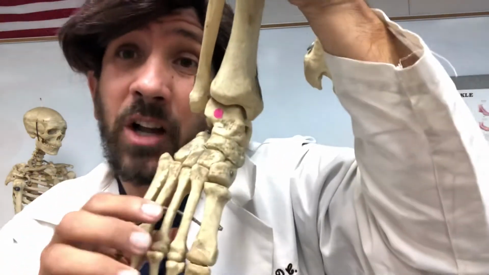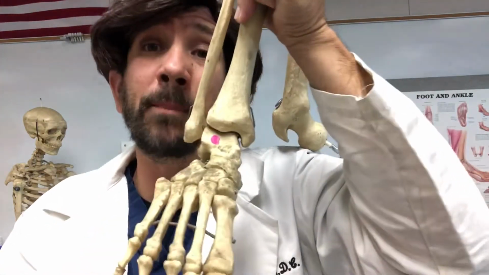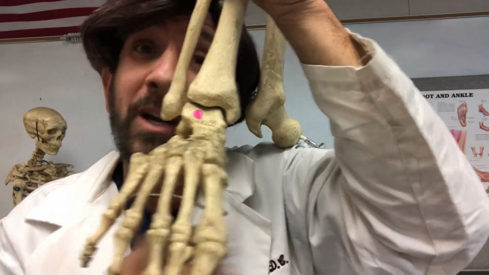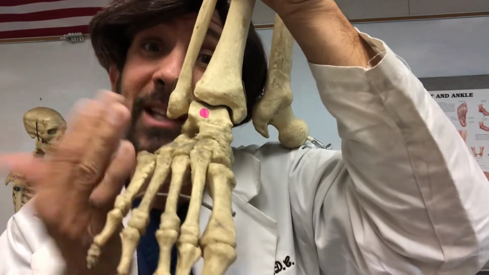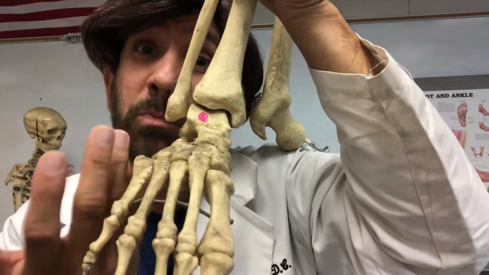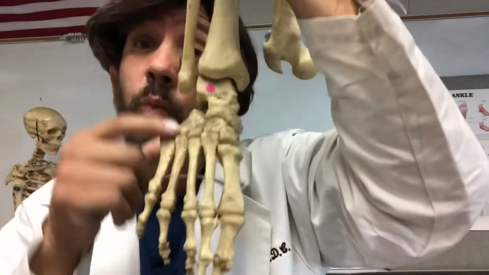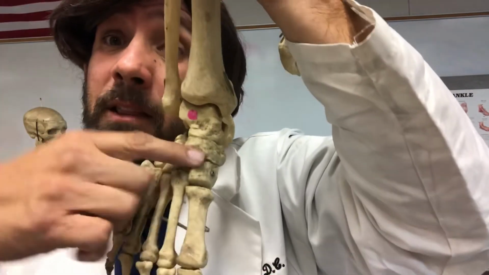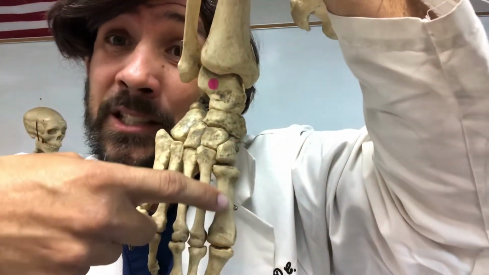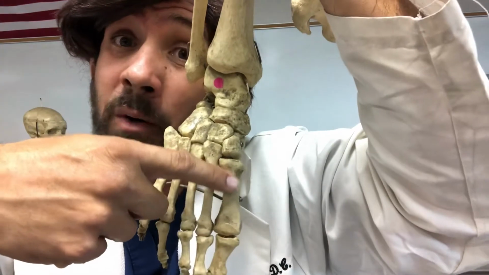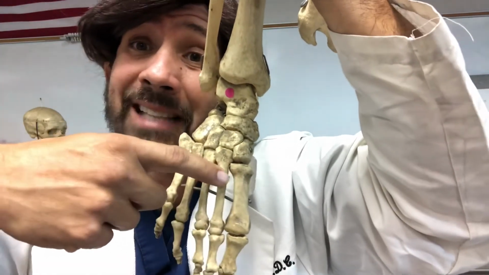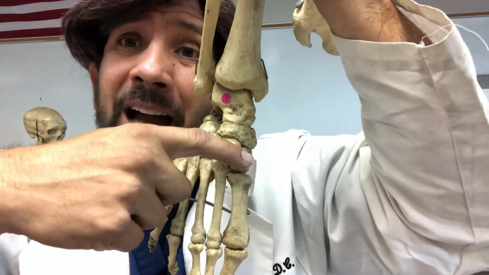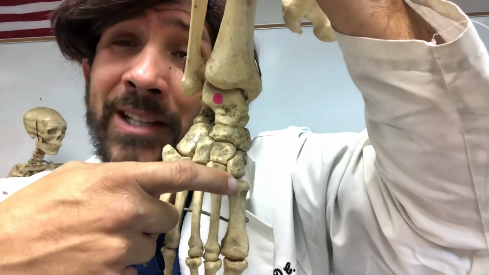So, let's start on the medial foot. Remember, this is the right foot. The medial side is closer toward the middle, and the lateral side is furthest away from midline, which is more on the outside. So we're going to start on the medial side of the foot. The first bone here, remember, this is the first metatarsal. We already covered the first metatarsal, and second, third, fourth, and fifth.